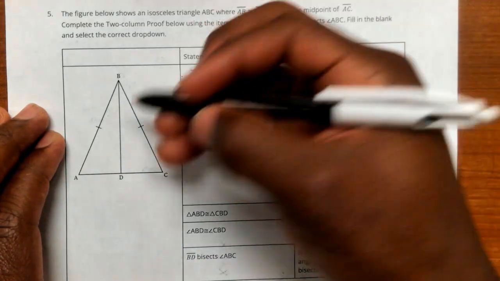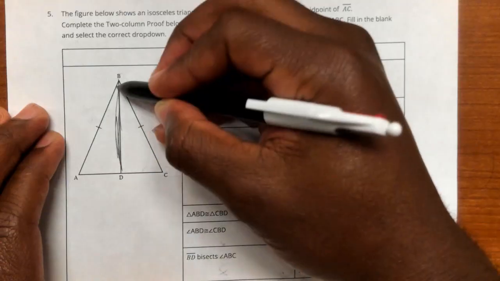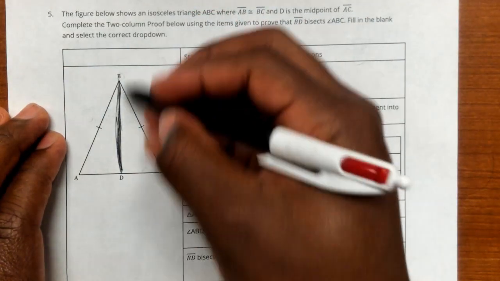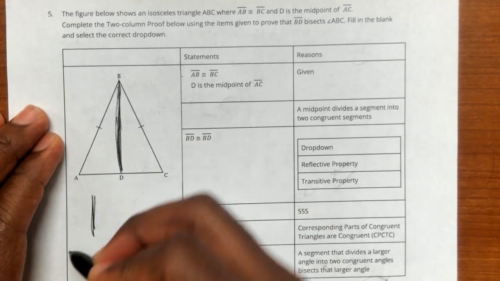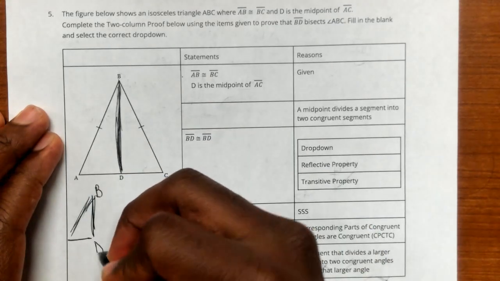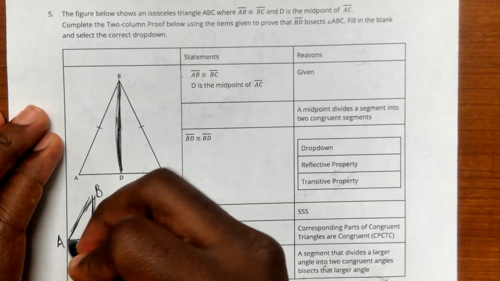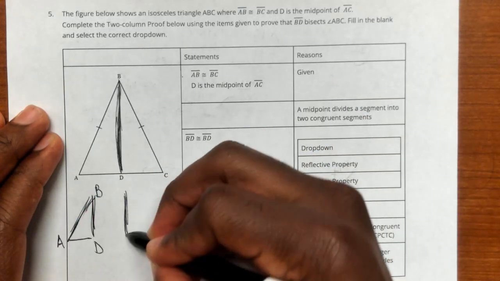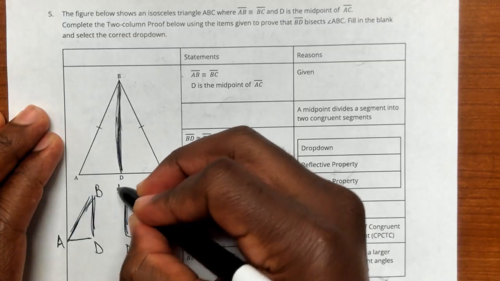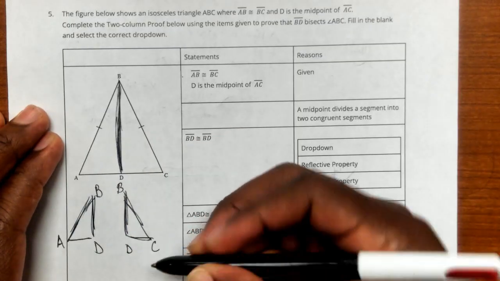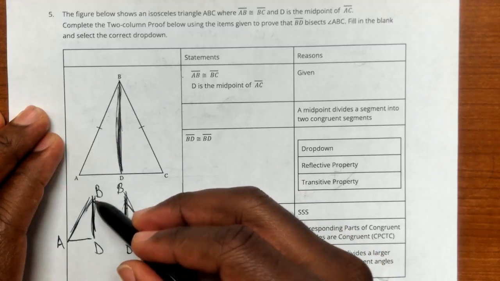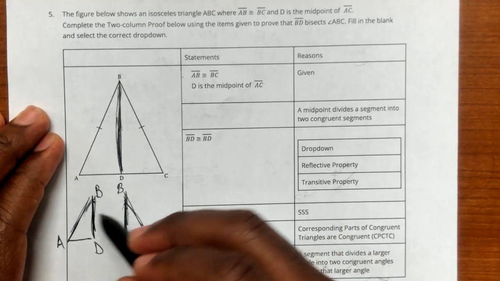Okay, so what can we identify with this? Well, firstly we can identify this line right here based on the reflexive property. If I were to separate these two triangles, this would be B, this would be D, this would be A, and then if I separate this other triangle, this would be D, this would be B, this would be C. This line right here is reflexive. They're the exact same line. Again, it's like a mirror of itself.